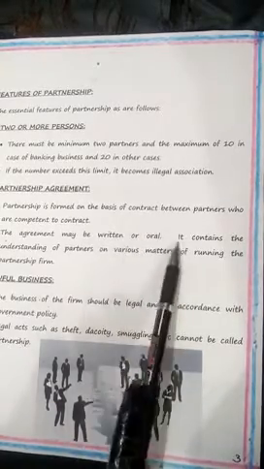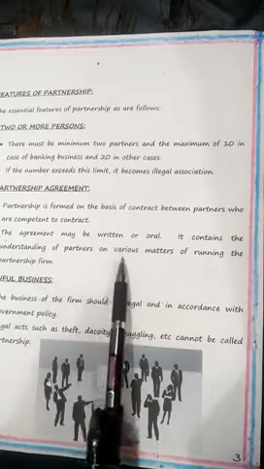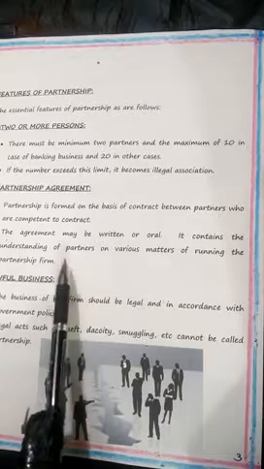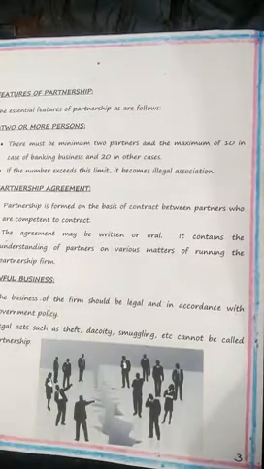It has to be written. It contains the understanding of partners on various matters of running the partnership firm. I told you the usual practice, please make a note, children. The usual practice is to have an express agreement in writing.